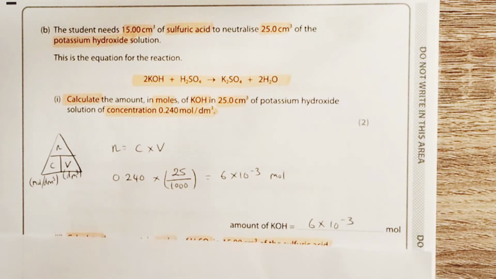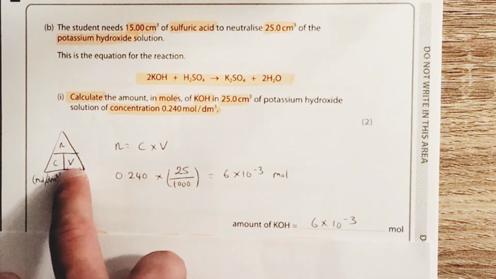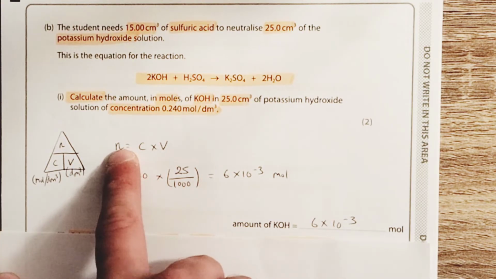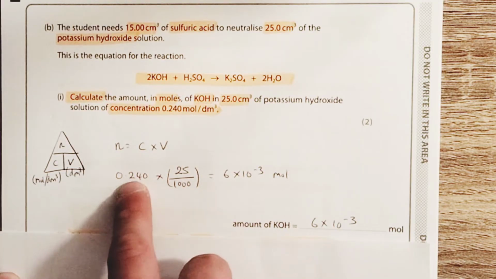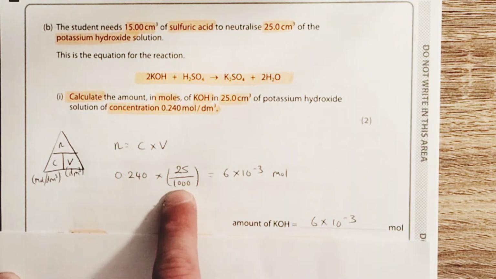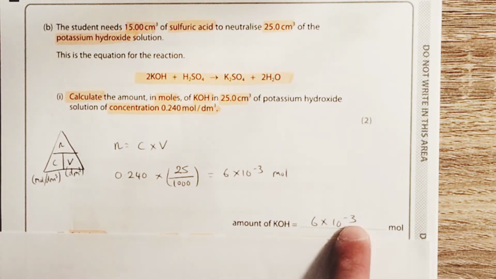So what I would do, again if it was me, is I'd initially straight away write my appropriate formula triangle for concentration in the corner. Moles is concentration times volume, remembering that volume is measured in litres, not in centimetres cubed. We're trying to work out moles, so moles equals concentration times volume. There's my concentration from the question. There is the volume in the question divided by 1,000 to convert it from centimetres cubed into decimeters cubed, giving me 6 times 10 to the minus 3 moles of potassium hydroxide present in the experiment.